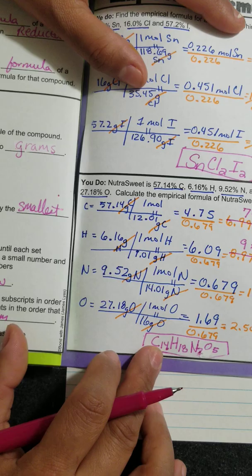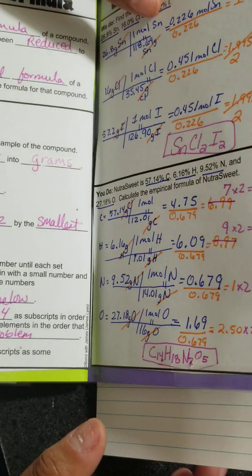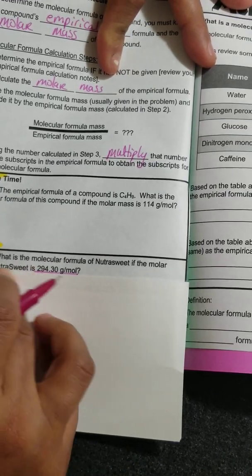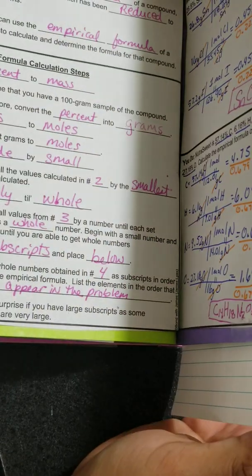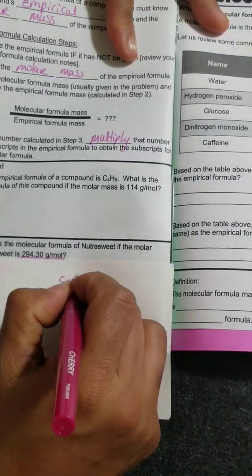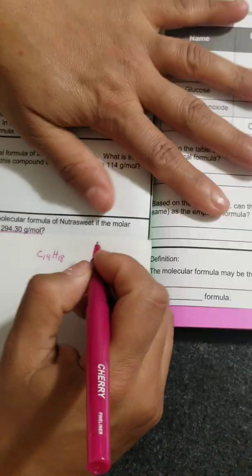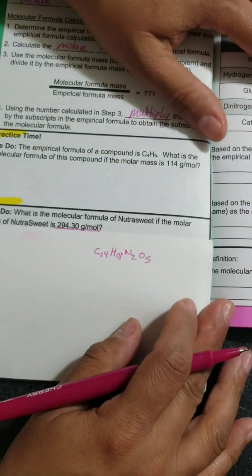C14H18N2O5. Okay, so that's the empirical formula.